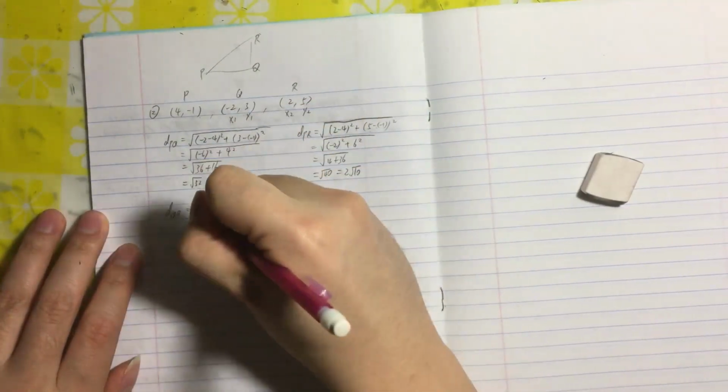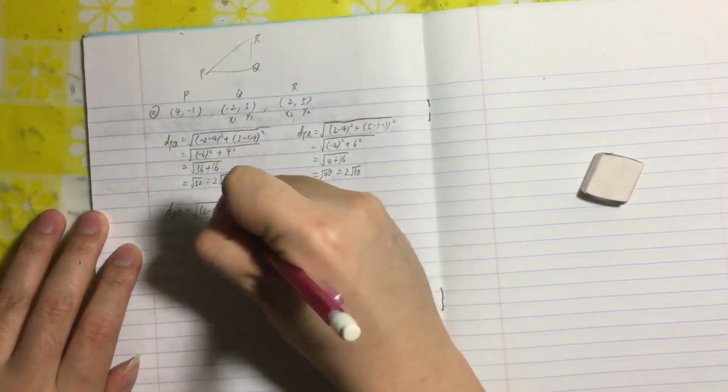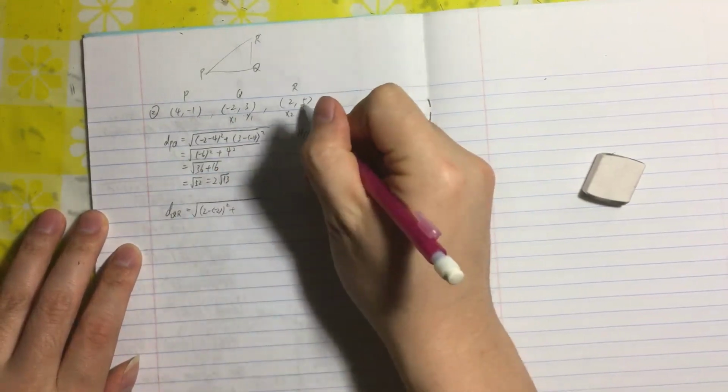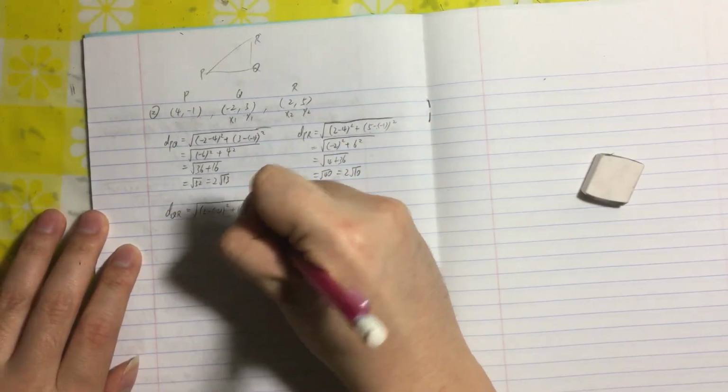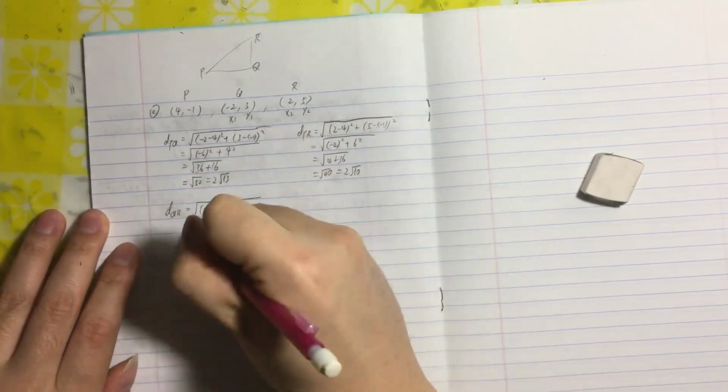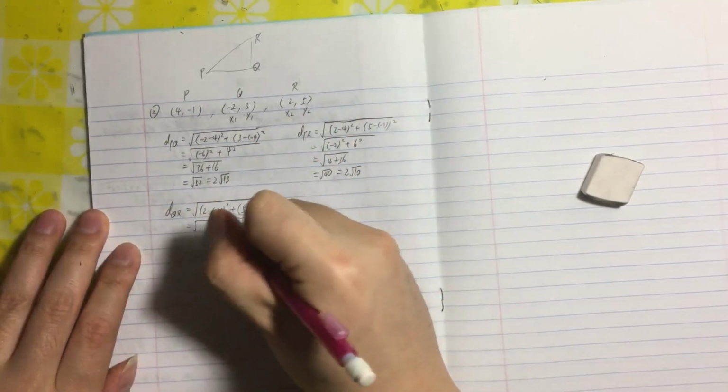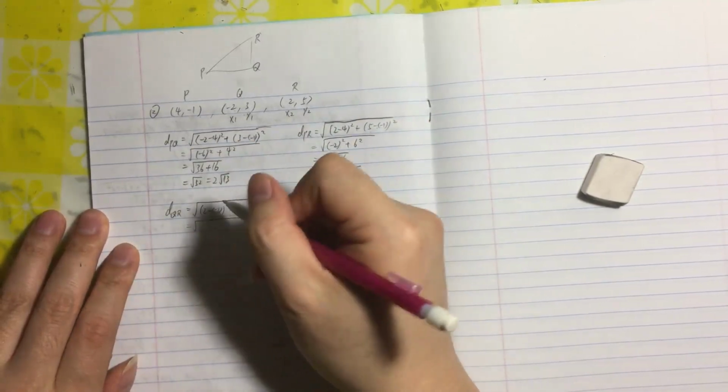x2 minus x1, I get 2 minus negative 2 square. y2 minus y1, I get 5 minus 3 square. 2 minus negative 2, double negative is positive. 2 plus 2 is 4.